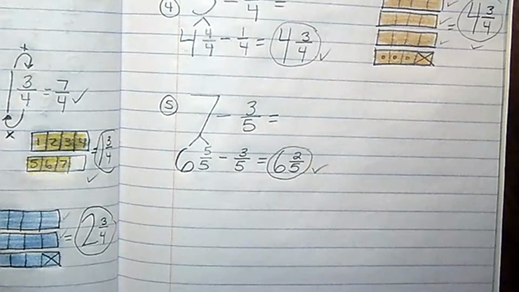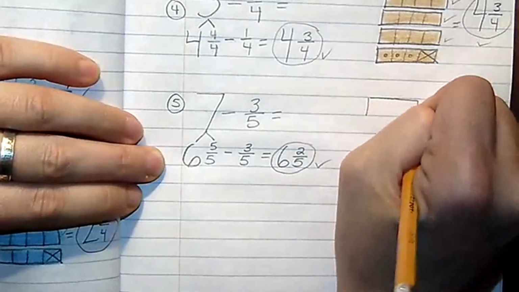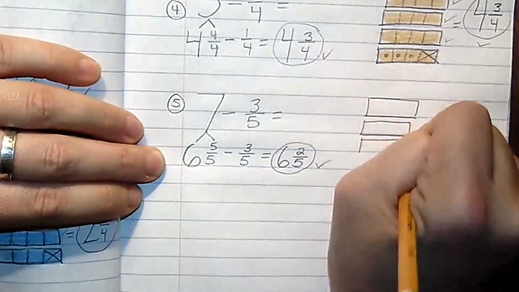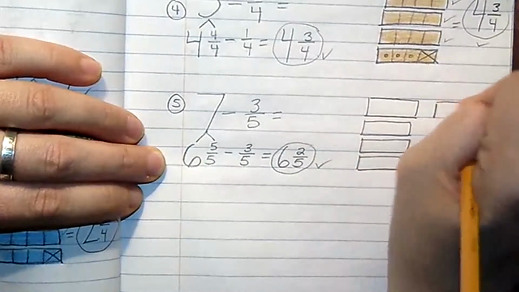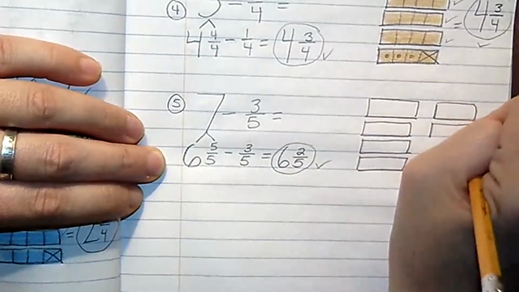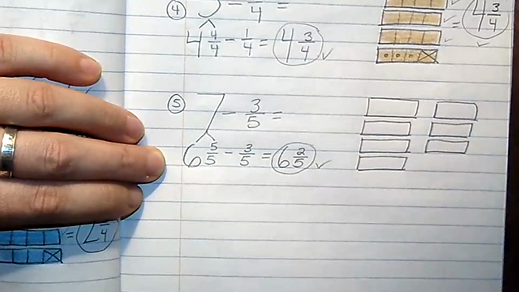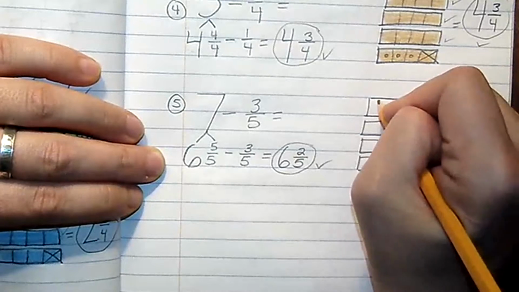So how many chocolate bars should I draw? 7, exactly right. All right, we'll make these littler chocolate bars. 1, 2, 3, 4, 5, 6, 7. I need to split each one into fifths. So that means 4 lines down.